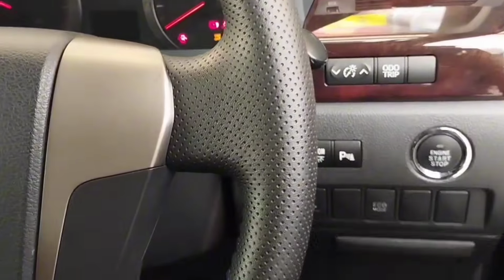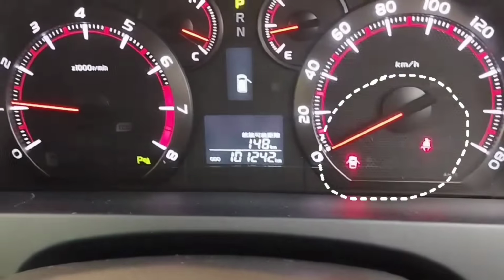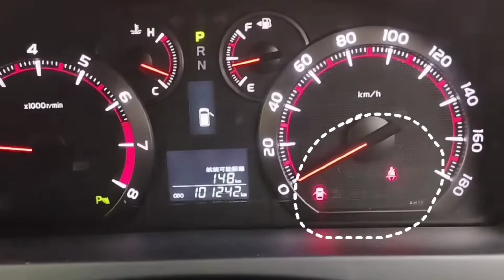Now I will start the car engine. After starting the car engine, the airbag light is no longer on.